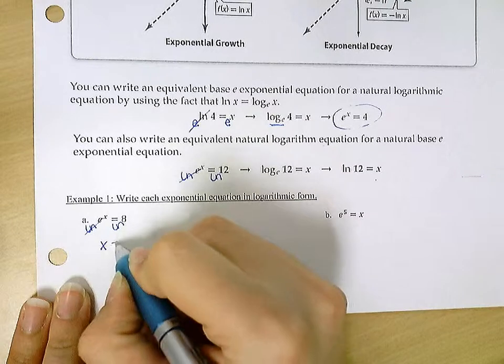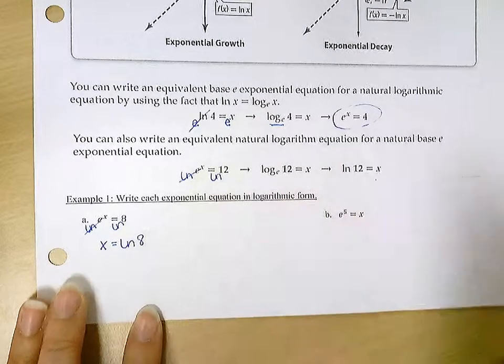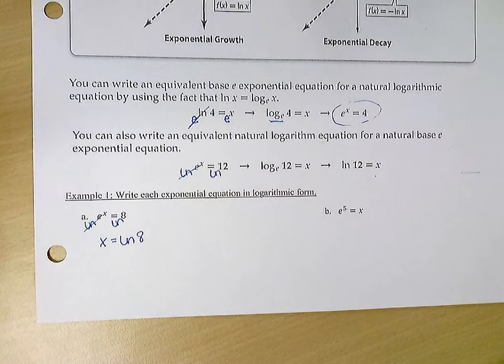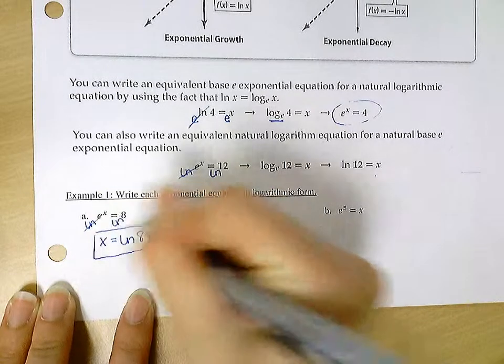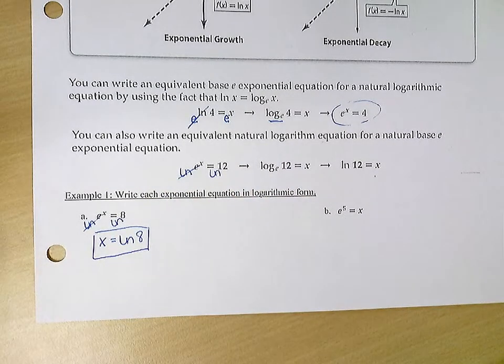So you would end up with x is equal to the natural log of 8 as your logarithmic form. And that does make it easier to solve. But we're just writing it in logarithmic form, we're not solving.